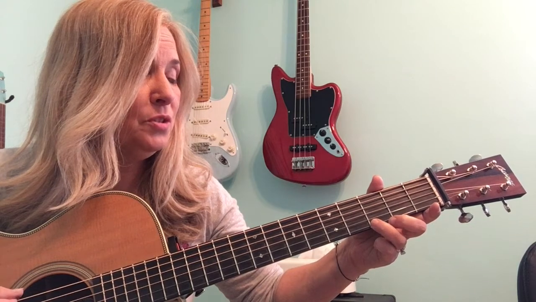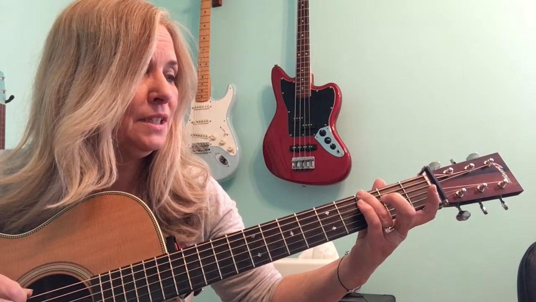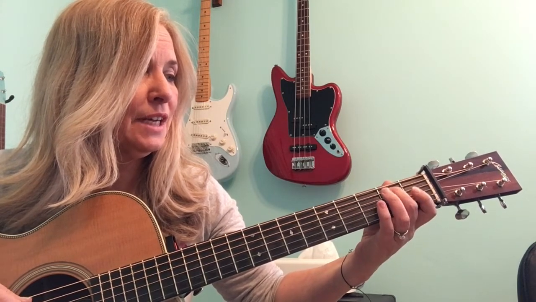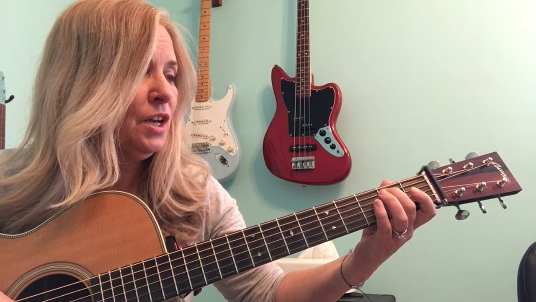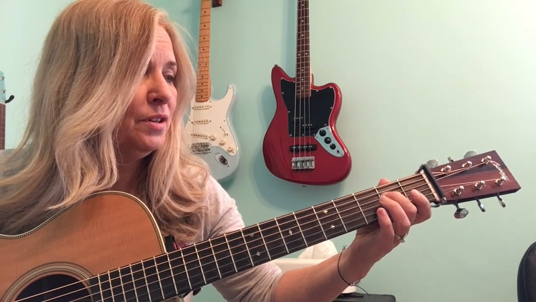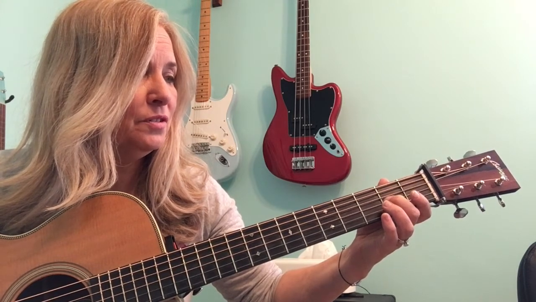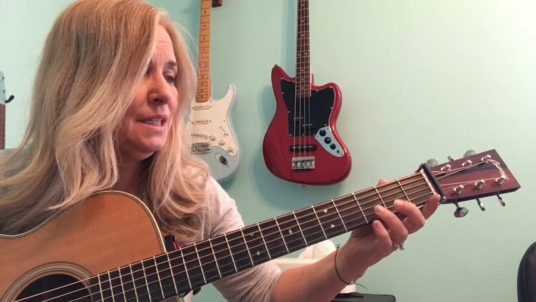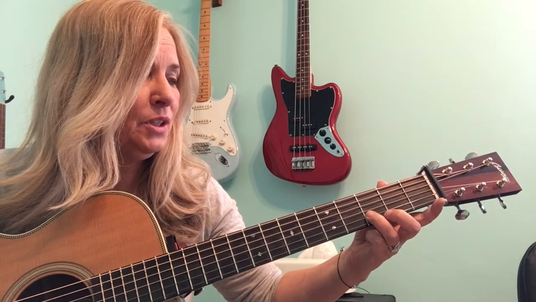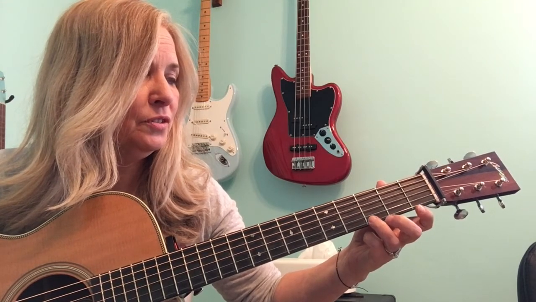So let's review that. Open 6th, 3rd fret 6th. Open 5th, 2nd fret 5th. Open 4th, 2nd fret 4th. Open 3rd, 2nd fret 3rd. Open 2nd, 3rd fret 2nd. Open 1st, 3rd fret 1st.